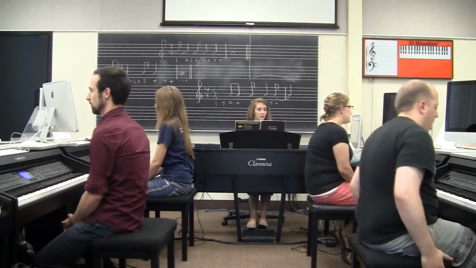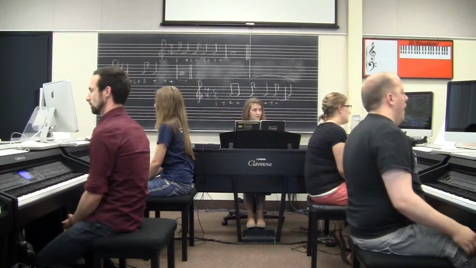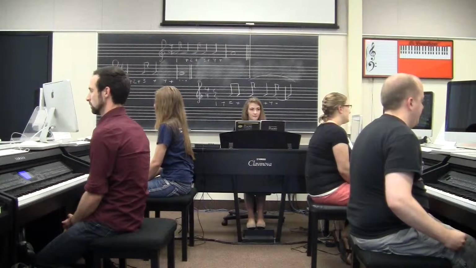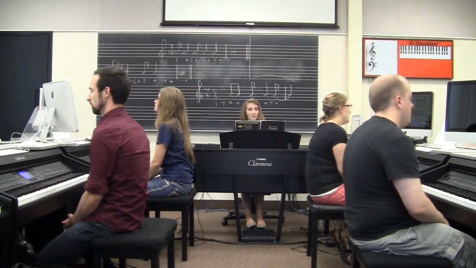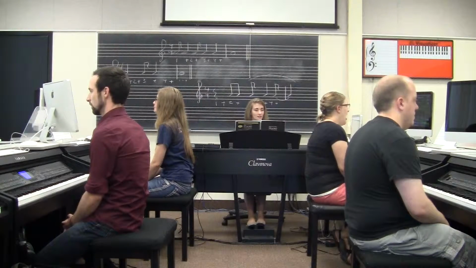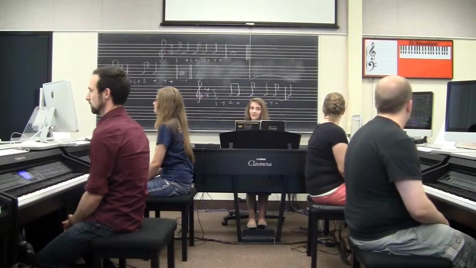Okay. And what about the second part? It's an E also. Good. Yeah, that's an E, and it's with the 3rd finger. Is it the right hand or left hand? Left. Why would it be left hand?